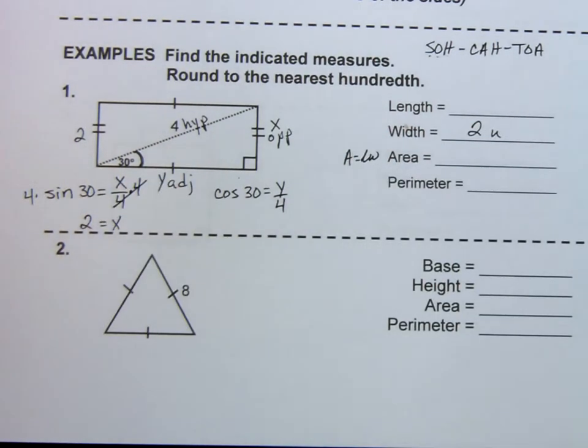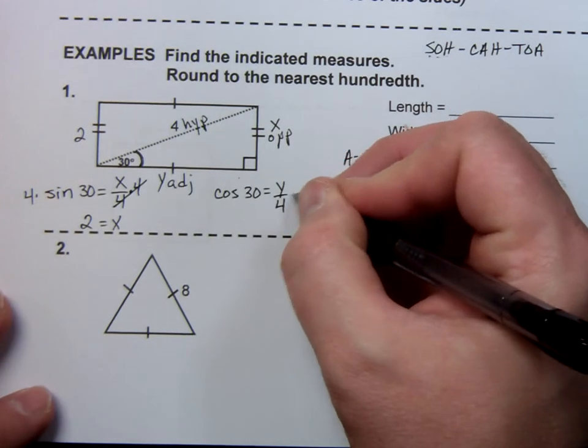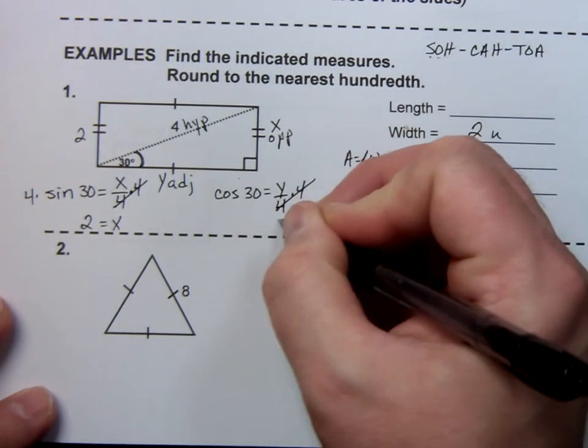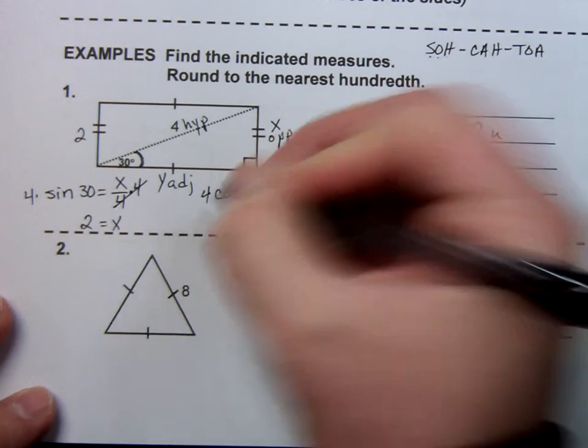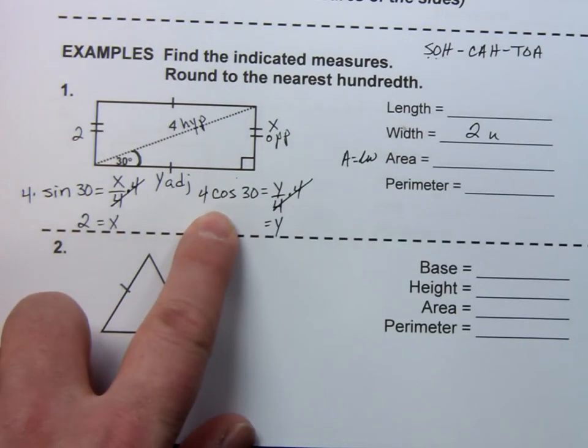And then once again, I'm solving for my variable. The y is being divided by 4, so I do the opposite, multiply by 4. And I'm just typing this in the calculator. 4 times the cosine of 30.